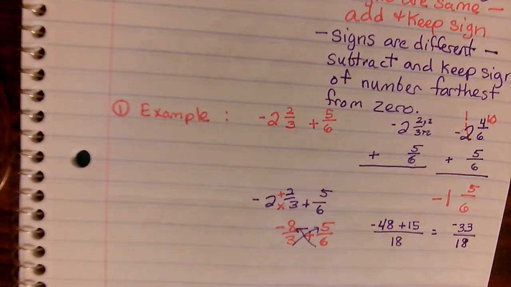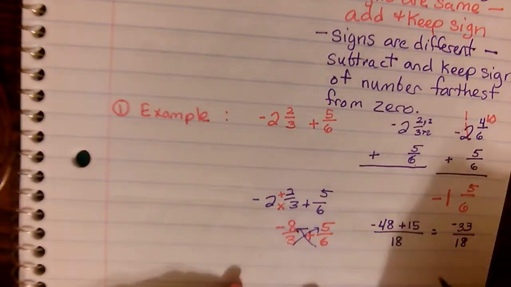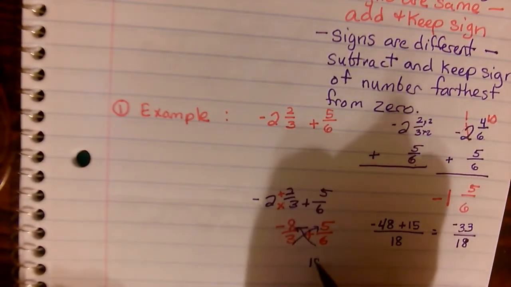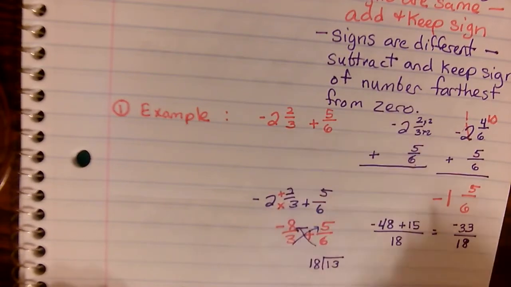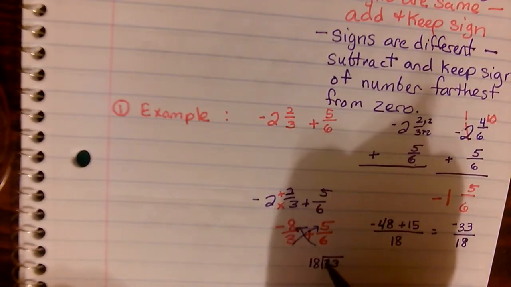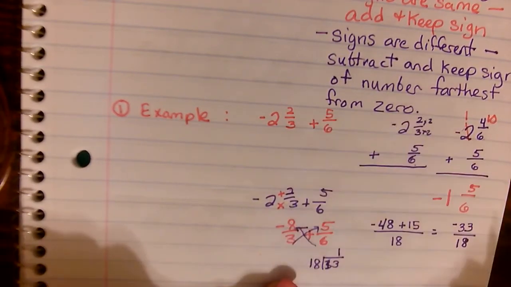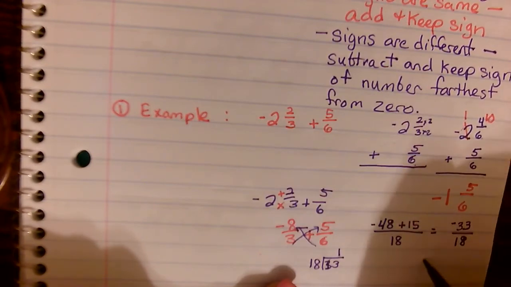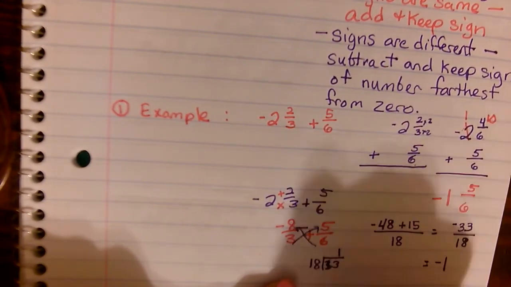Then let's say, how many 18s can I get out of 33? 18 goes into 33 one time, so that's a negative 1.